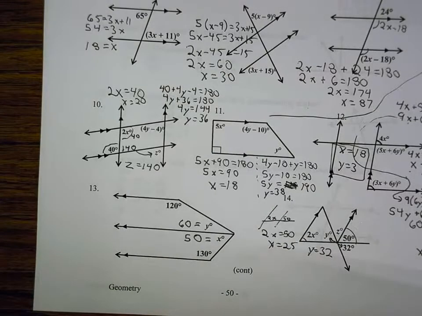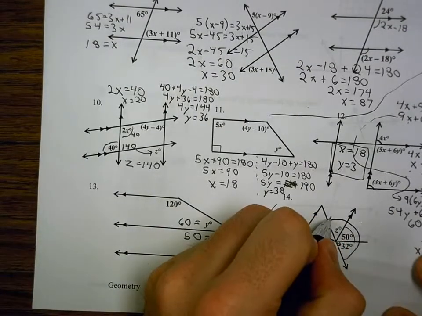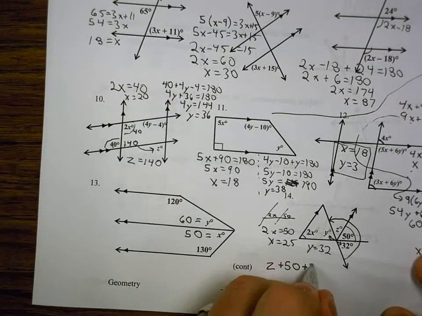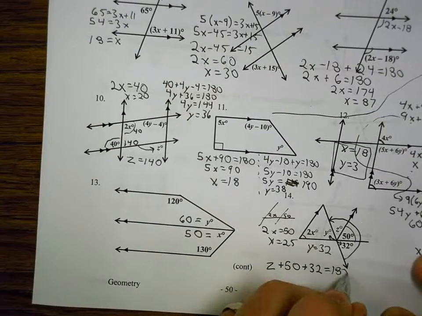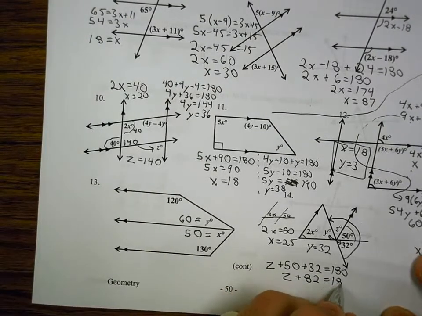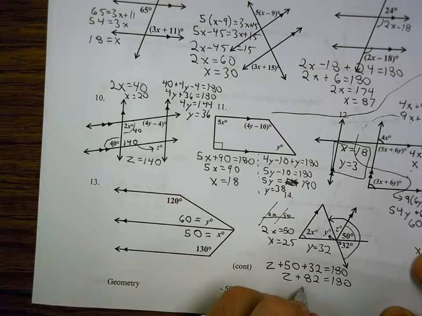So I just need to find z. And there's a few different ways we could find it. I always like to look at the most direct way that I see. And I notice that all three of these angles add up to 180. So I could say z plus 50 plus 32 equals 180. Z plus 82 equals 180. And we get that z is 98.